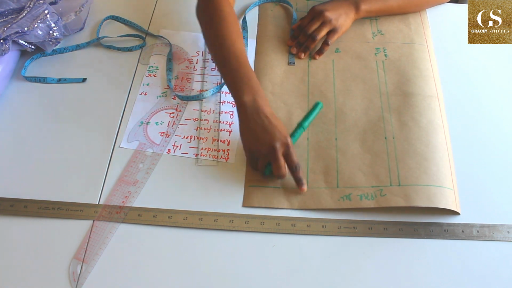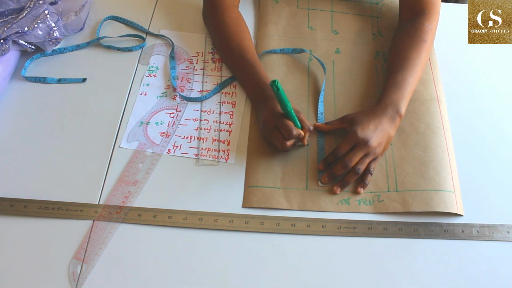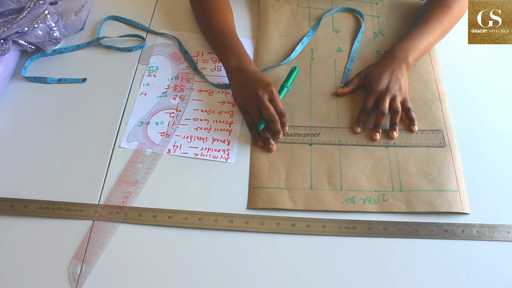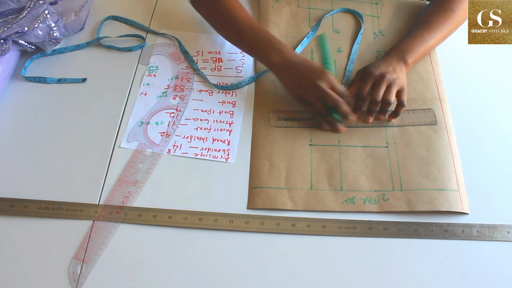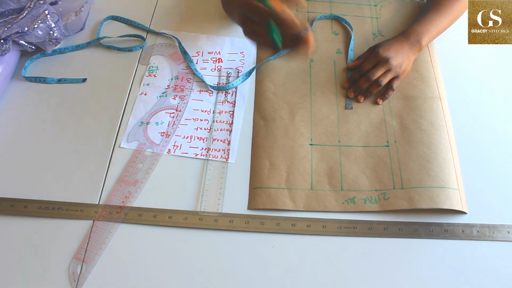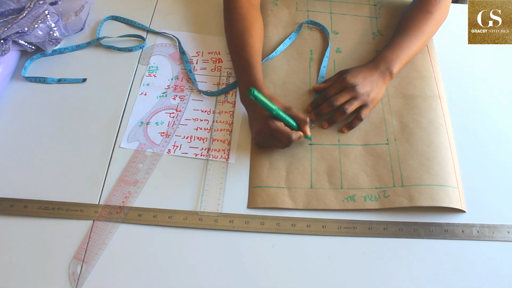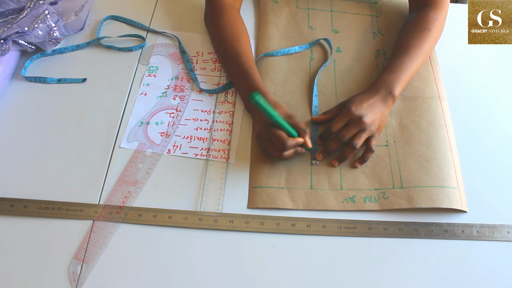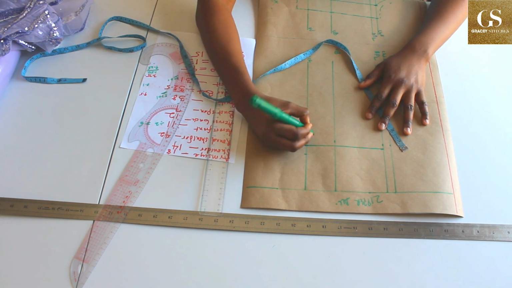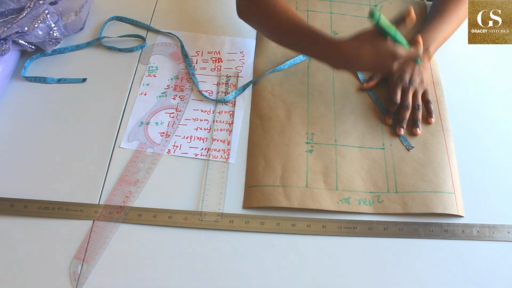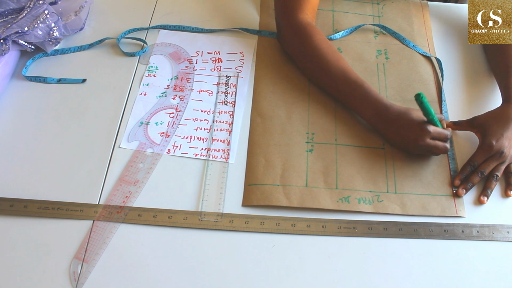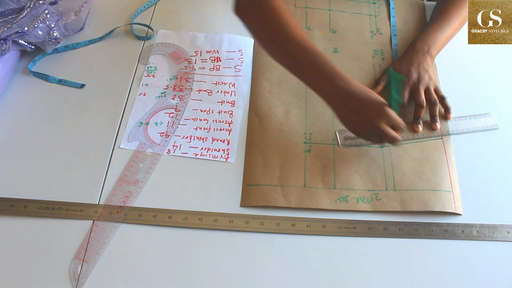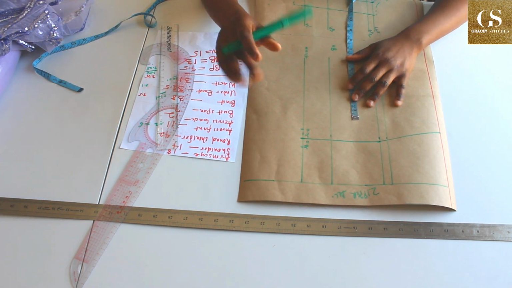So to mark the darts for the back, I am going to measure 3.5 inches on the waistline and the bust point line. Remember that the 3.5 inches is bust span divided by 2, and then I'll draw it into a straight line. So on both sides of the line, because it is the back and it does not have a bust, I am going to measure 0.75 inch on both sides. Now to the top, which is the baseline, I will add 1 inch to 3.5 inches, just like we did for the front, and then I'm going to connect it to the bust line, just like this.